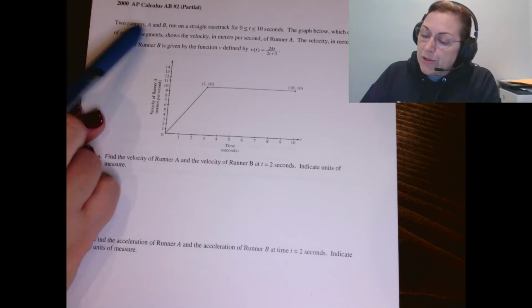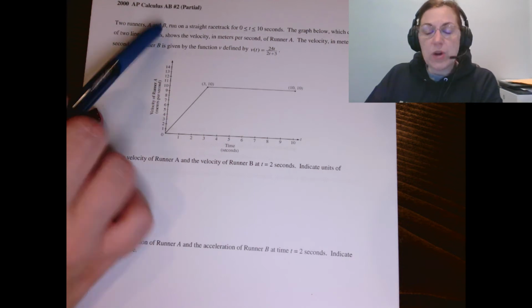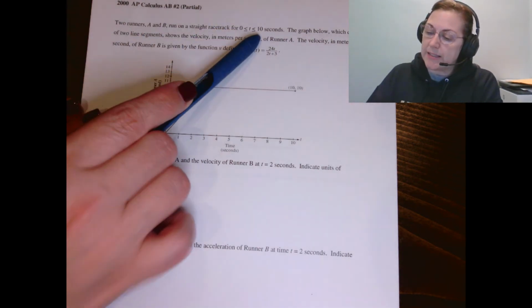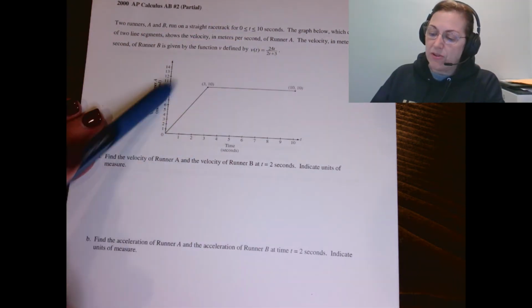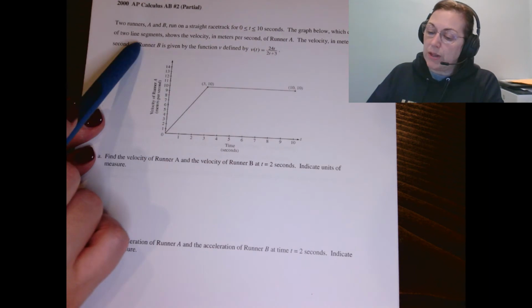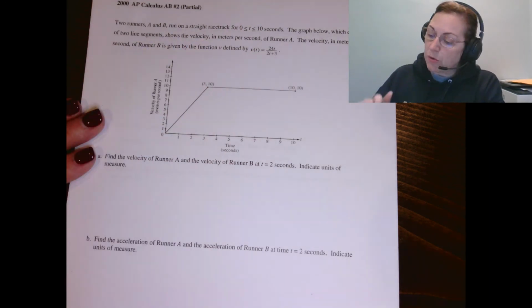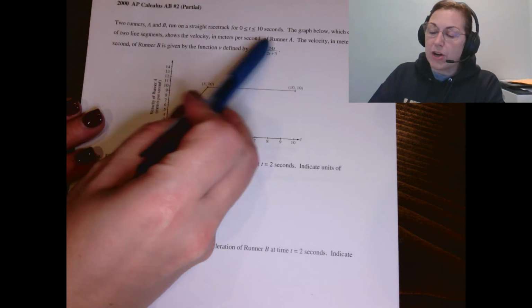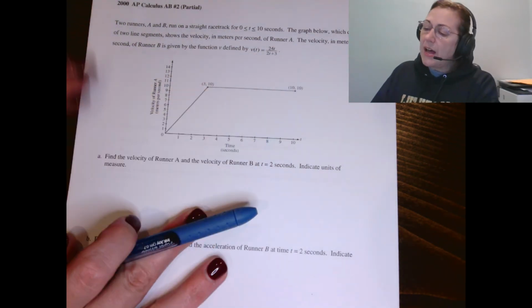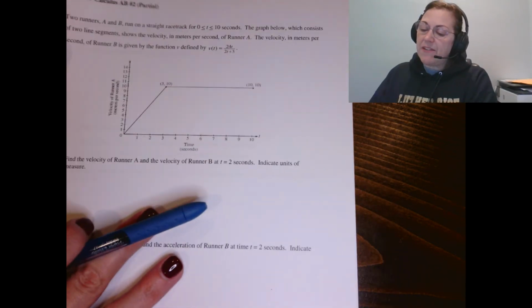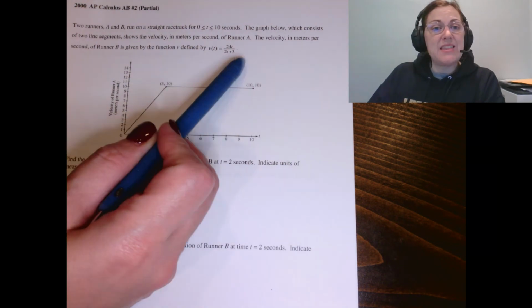We have two runners, A and B, who run for 0 to 10 seconds. The graph is two line segments. That's important. It shows the velocity. Looks like we're looking at the velocity graph for runner A. The velocity for runner B is given by this equation.